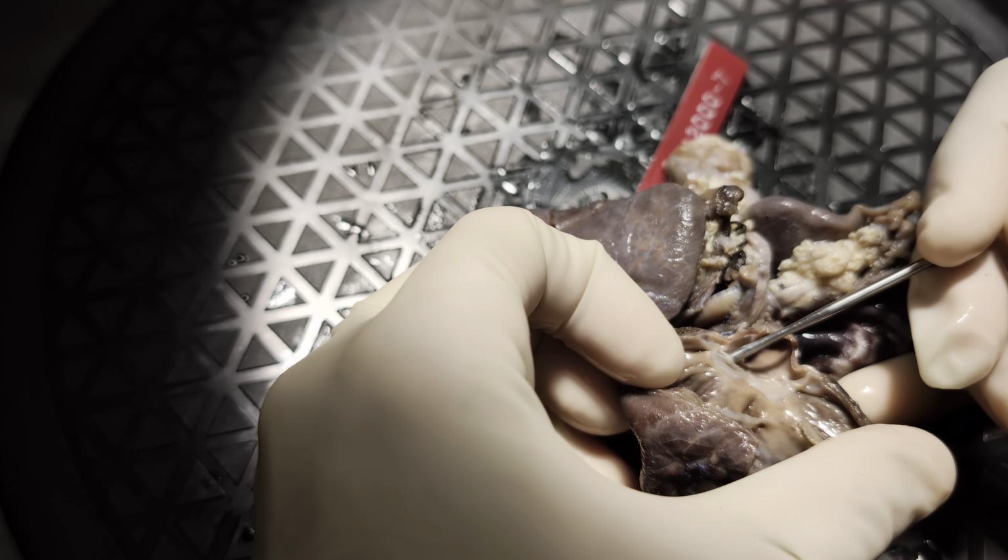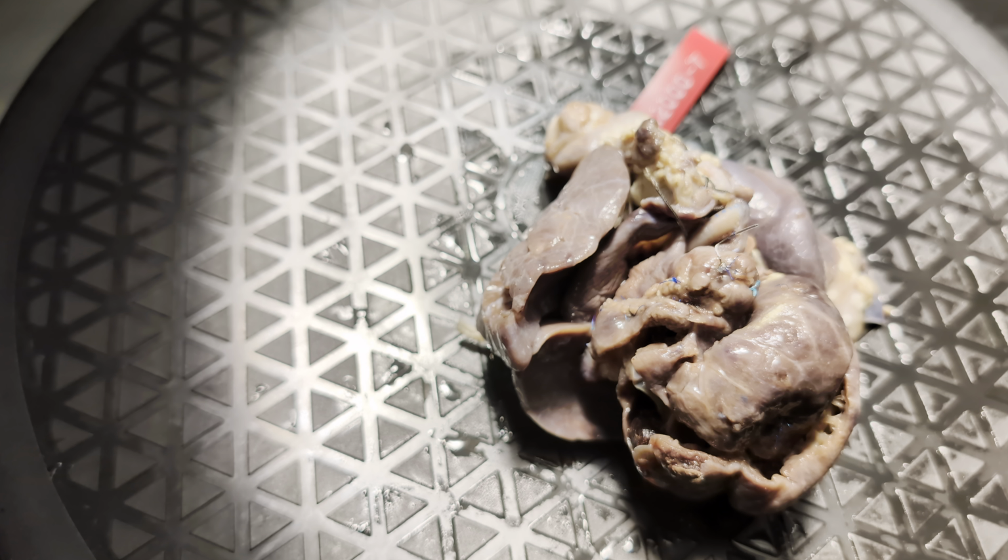So a heart with Ebstein's malformation, and some key take-home points really are that the tricuspid valve in this setting is not truly inferiorly displaced, it's actually abnormally rotated.